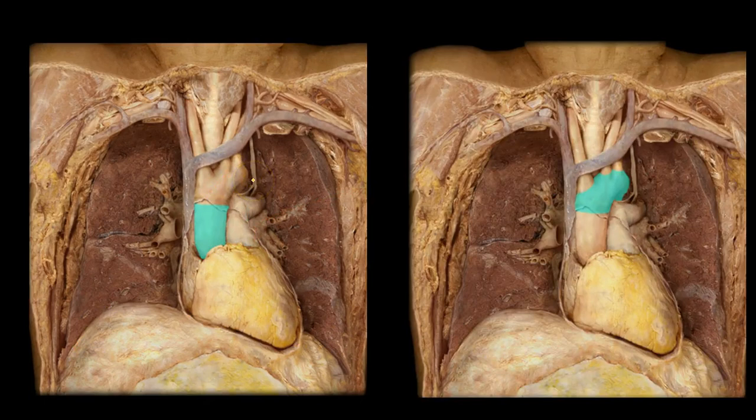In this picture of the heart located in the thoracic cavity, you should be able to label these parts. As you can see, this is the first part of the aorta, which is going up. That is the ascending aorta. And then this part, which is the arch of the aorta, is called the aortic arch, where you can find three branches.